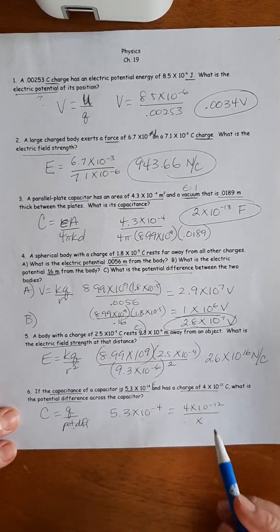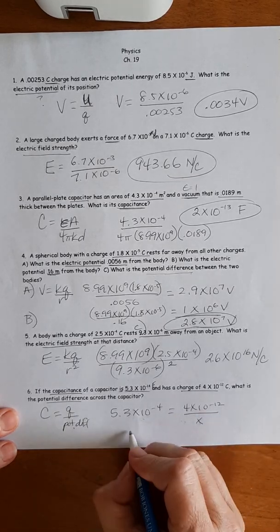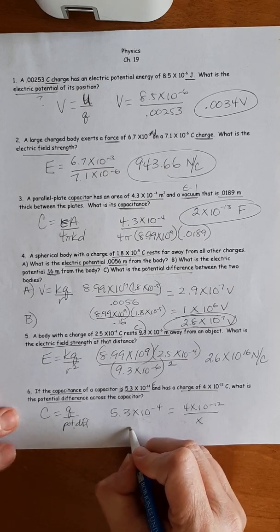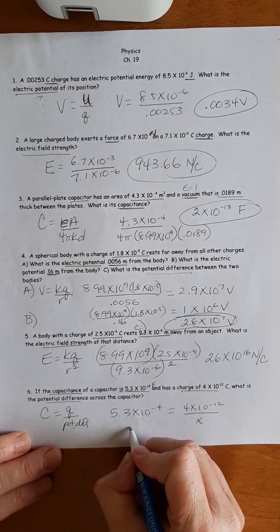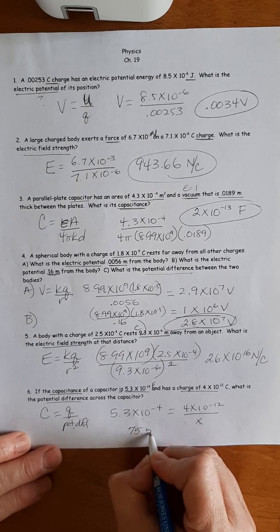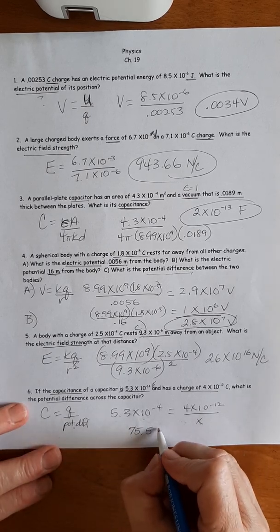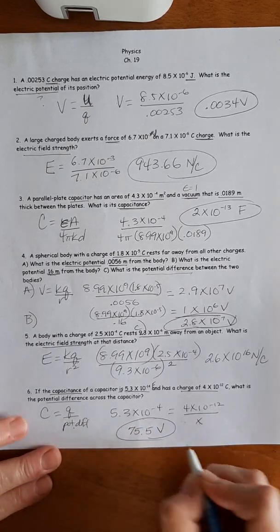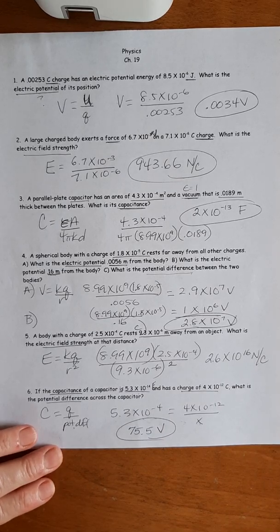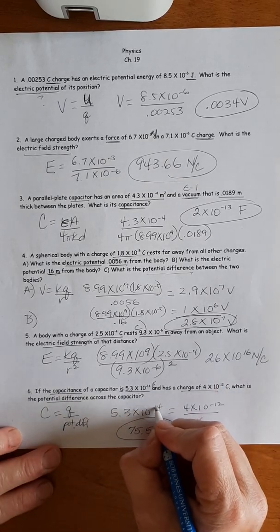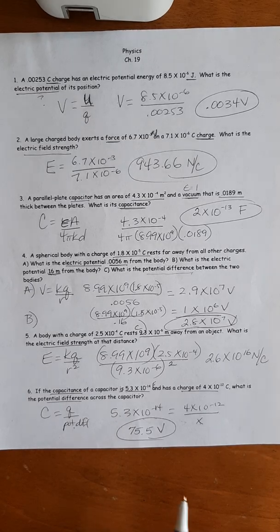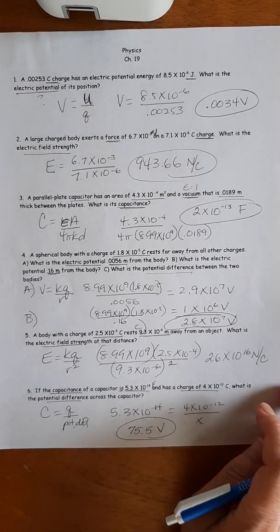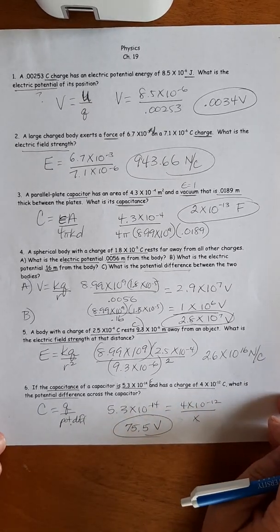So 4 times 10 negative 12 divided by that, and it should be, I believe, about 75.5 potential difference measured in volts. Oh wait, that should be 14, I'm sorry. There we go. 75.5 volts. Alright, two more.